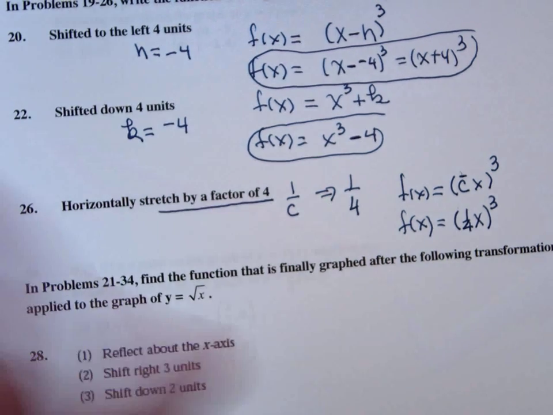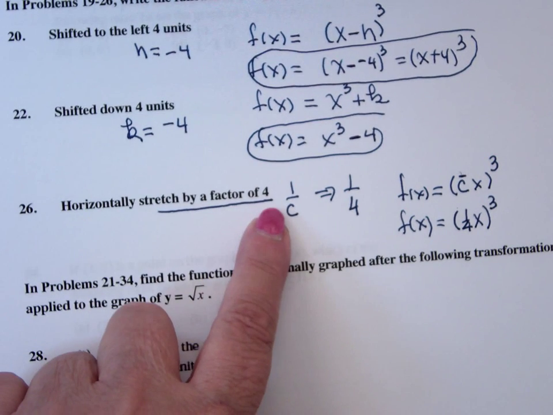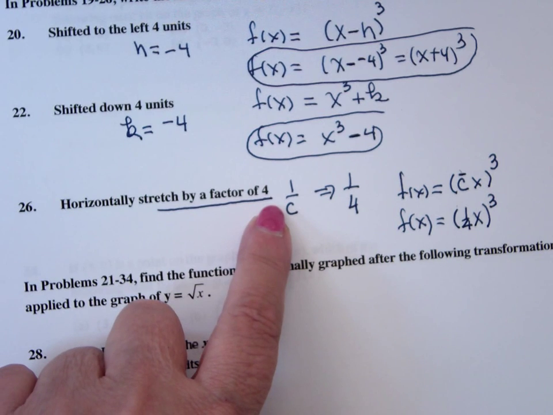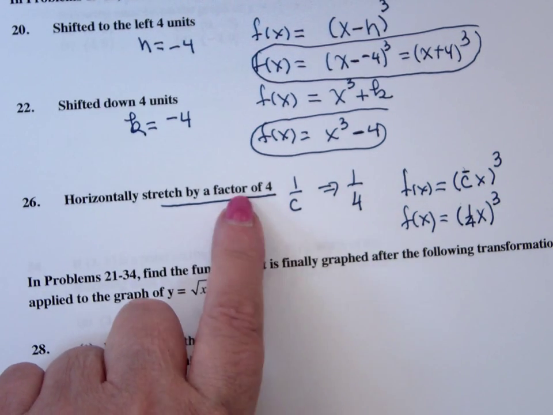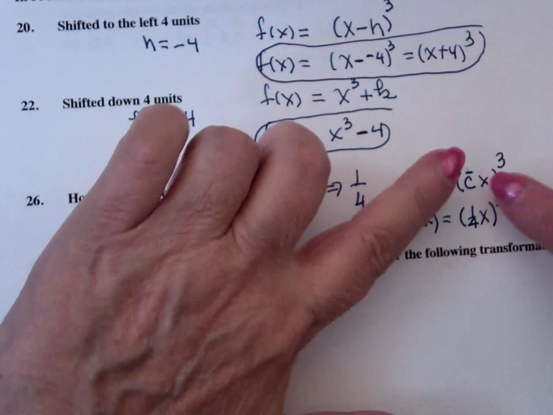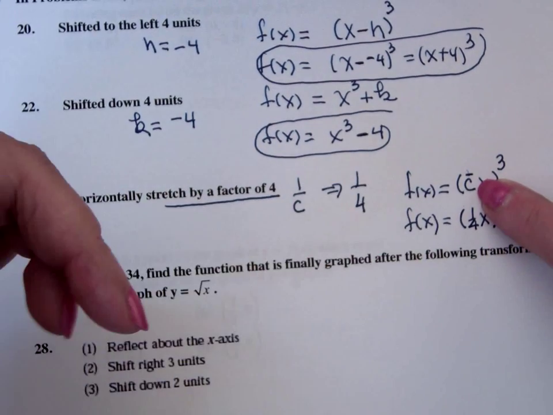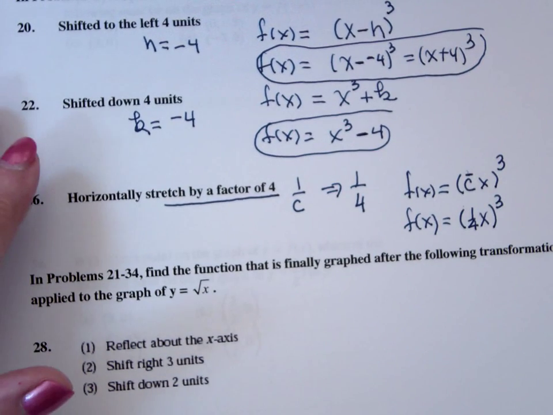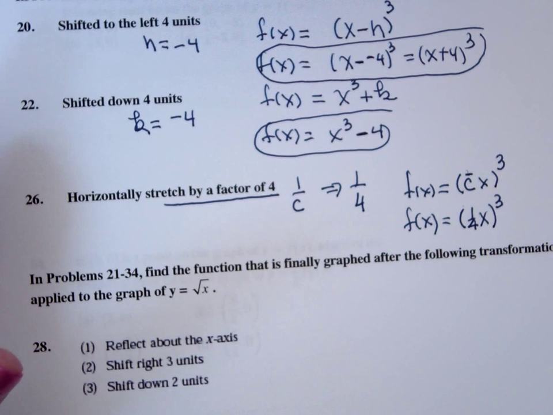Because the multiplier is not c, it's 1 over c. So what's multiplying is c, so that means I have to flip the 1/4. That's the hardest of the transformations.